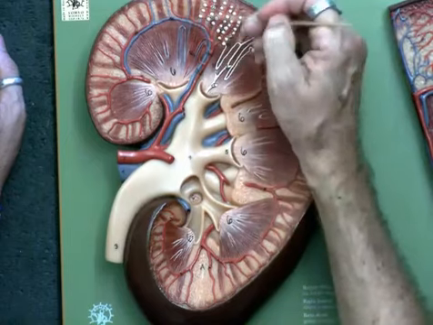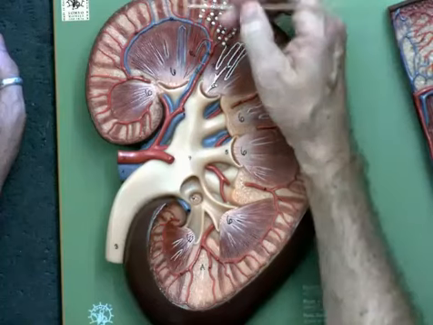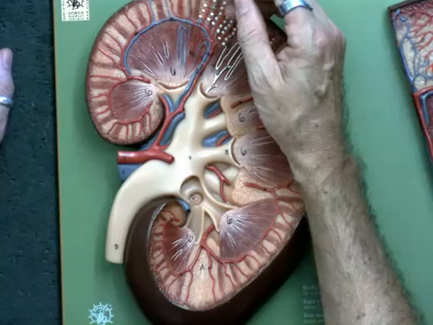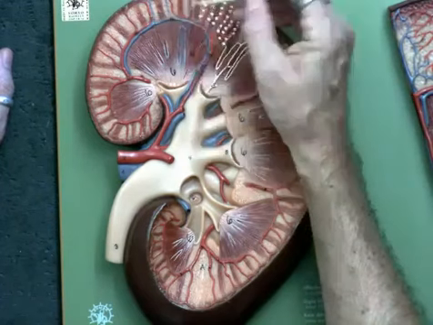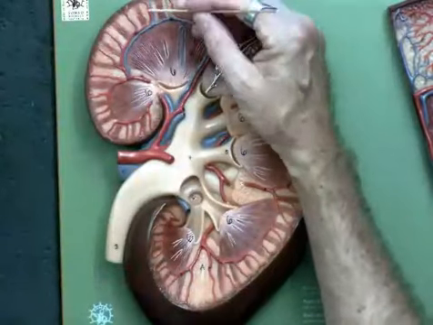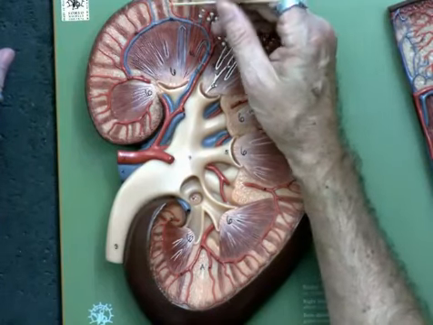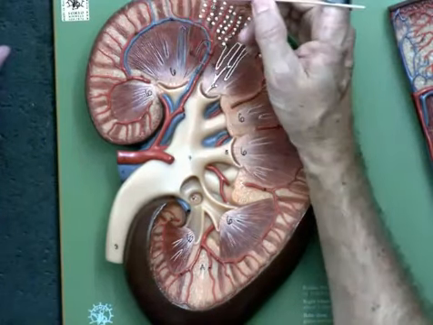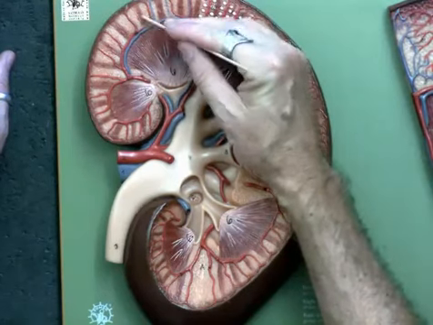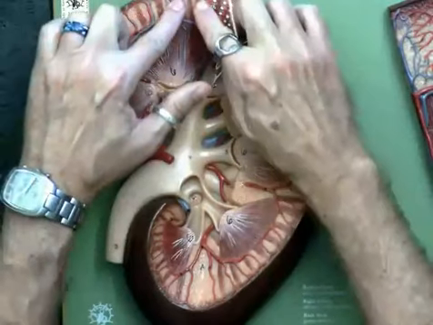From there, you can see how there are extensions that do go into the cortex. These have a couple different names. We can call these cortical radiate arteries and veins because they are radiating like rays of the sun into the cortex. We only have one sun, but you know. So you can call them cortical radiate artery and vein, or once upon a time, these areas of the cortex were called lobules, right? So a big region was called a lobe, and a smaller region was called a lobule.